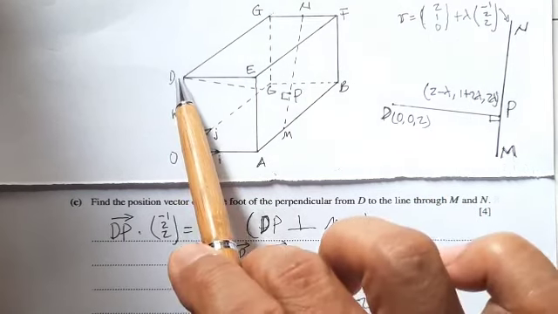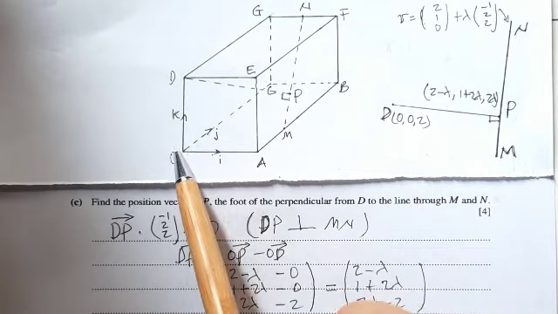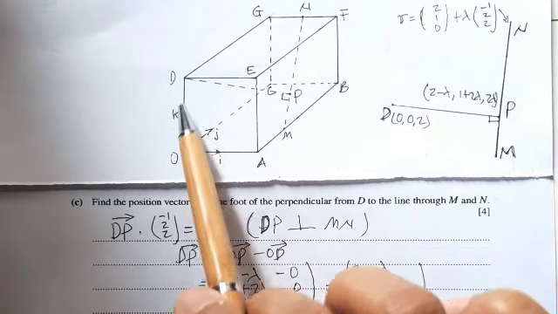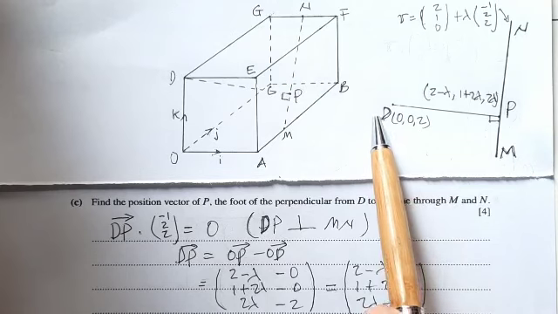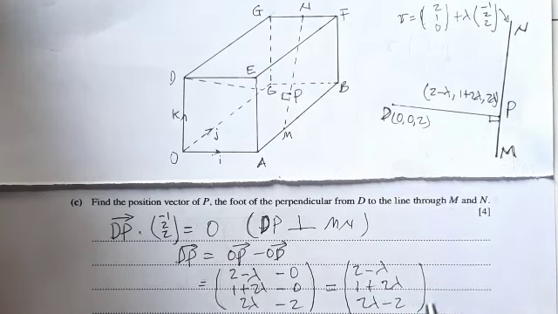That is, in the i direction 0, in the j direction 0, and in the k or vertical direction 2 units. That is why the coordinate of point D is 0, 0, 2. Now vector DP is vector OP minus OD.